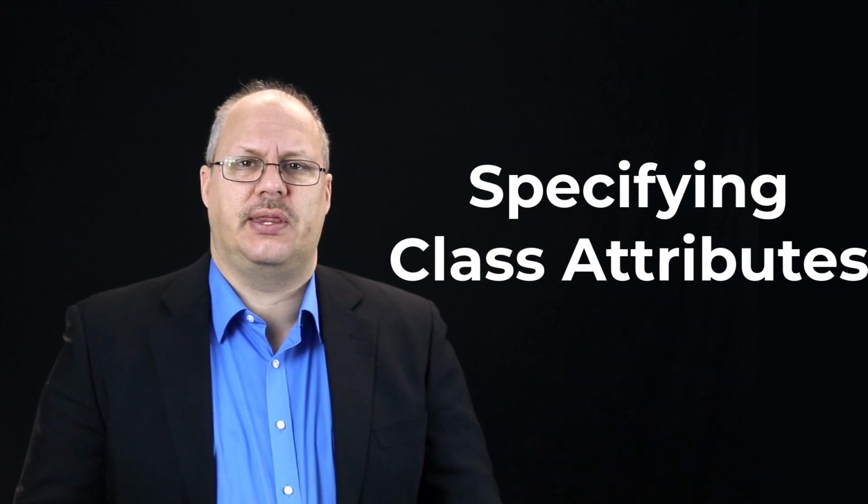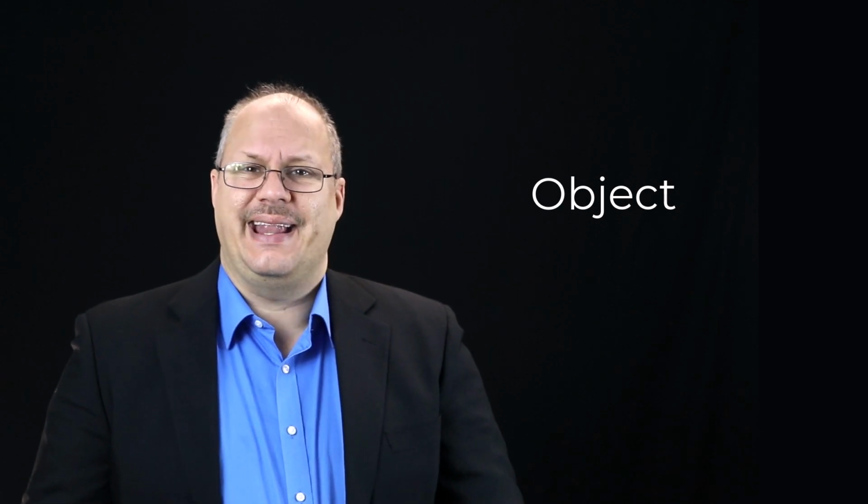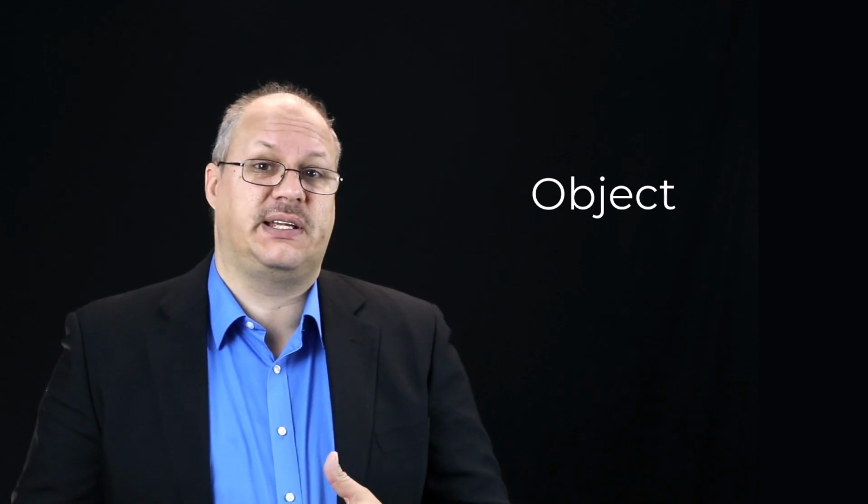Now we've already looked at identifying classes that need to be modeled. Let's look at the attributes that will help describe a class. When you create an instance of a class, it is called an object. And these attributes are what help us differentiate one object from another.